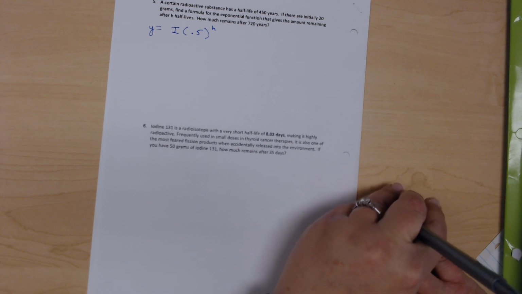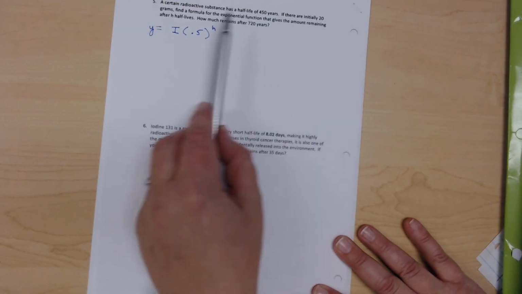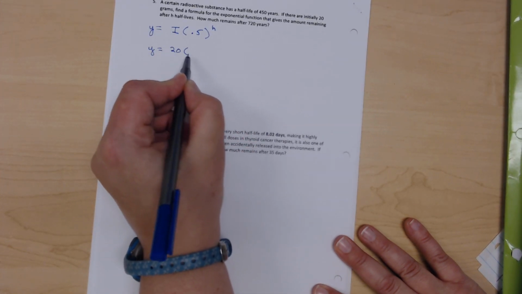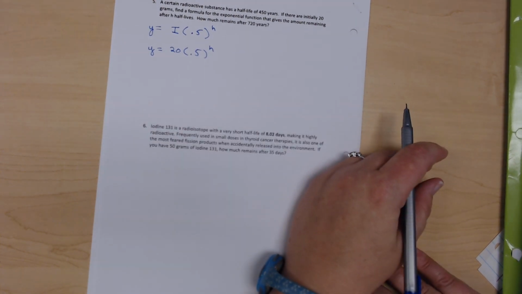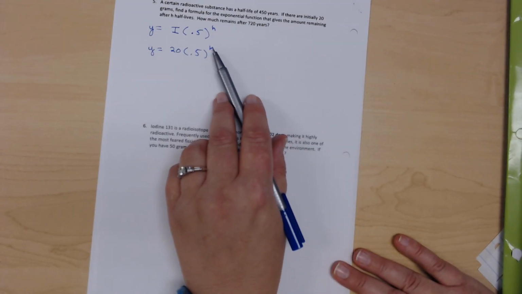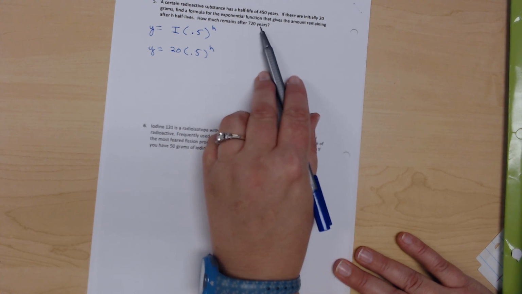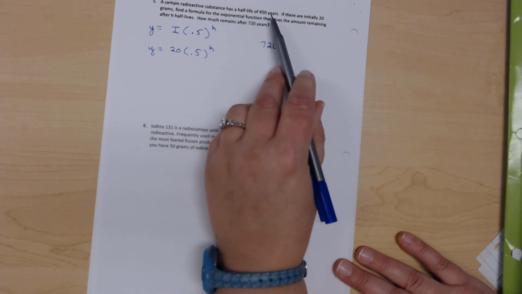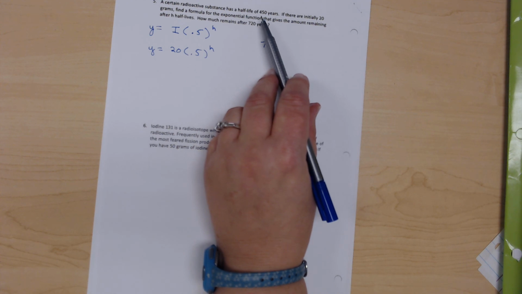Okay, so what do we want to know? If there was initially 20 grams, this is easy, right? Our equation is 20 times 0.5 to the H. That's our equation. Now, this just gets a little bit trickier. What are we going to put in for H? H is the number of half-lives. We're talking about years. So we have to know in 720 years, how many half-lives were there? Well, every 450 is a half-life.